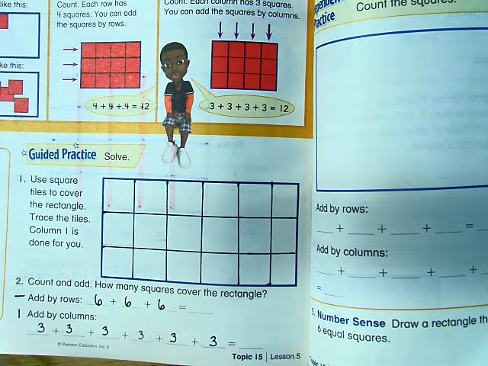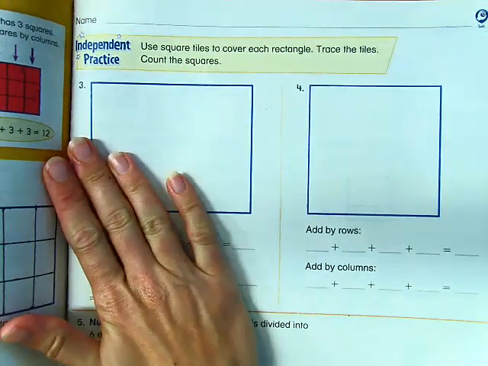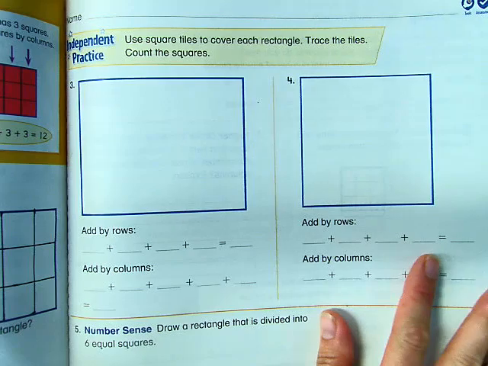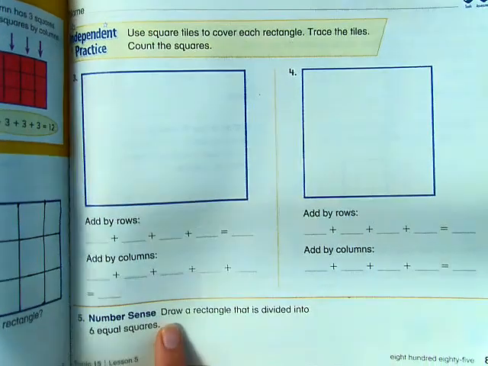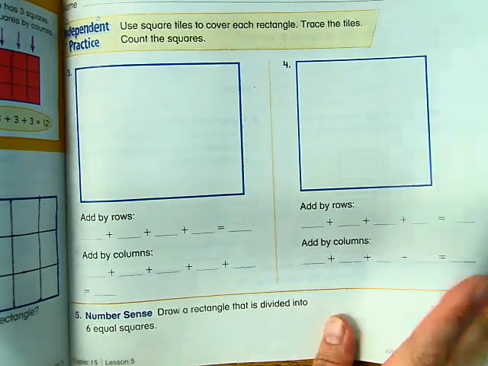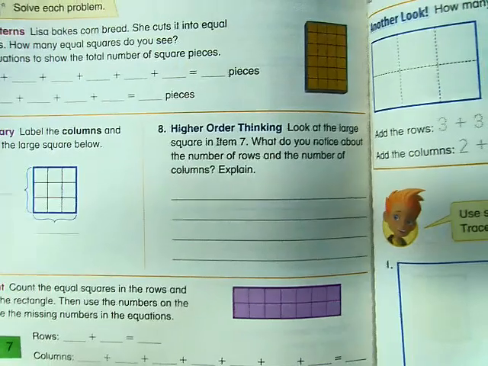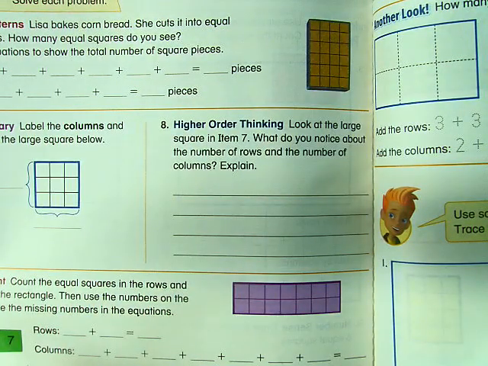So hopefully you have an idea of how to do this. You've got 2 more rectangles to divide into equal squares. Go ahead and use your ruler. Then you're drawing your own rectangle that's divided into 6 equal squares down here. And on the back, they've actually got some drawn for you. So that'll make it a little easier.